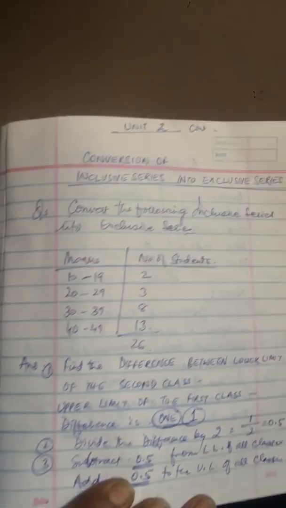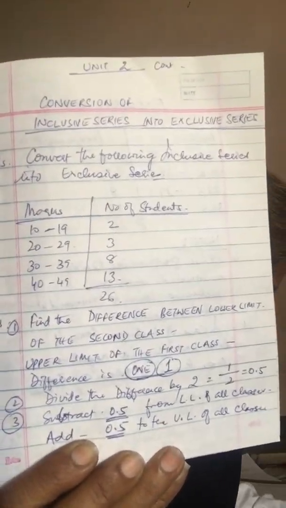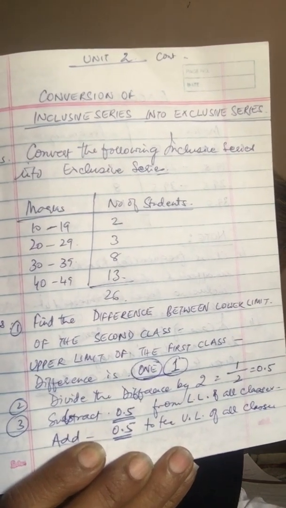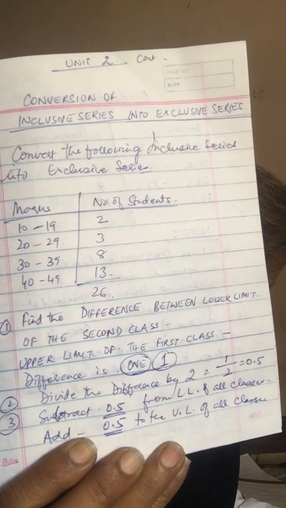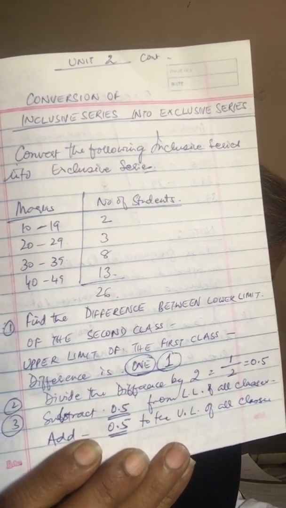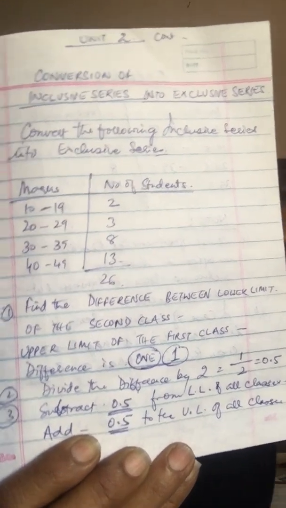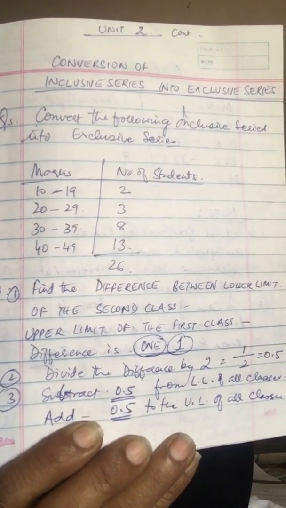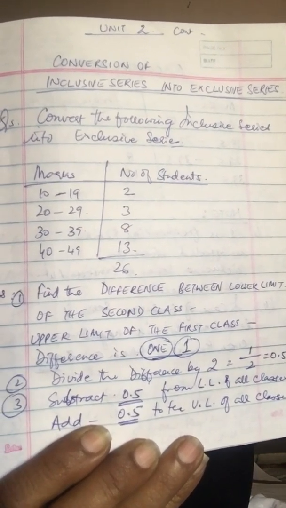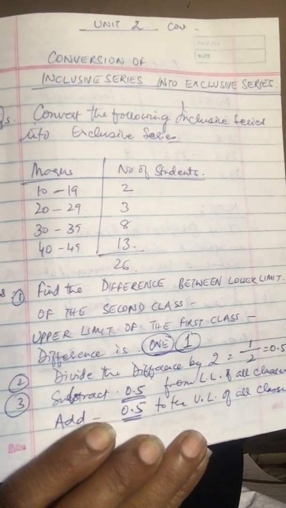All right. So let's start with an example. Just look at this example, okay? Now in this example, they've shown that we have this inclusive series: 10 to 19, there are 2 students; 20 to 29, 3 students; 30 to 39, how many? 8; 40 to 49, 13, okay? And so what do we want to do? We want to convert this into exclusive series. So what do we do about it?